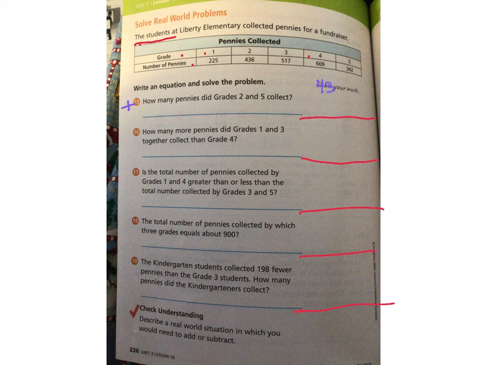So grade 2, doesn't matter which number goes on top, was 436. I'm going to use black there because I know I'm over the letters a little bit. And then I'm going to add fifth grade, which was 342. And then I'm going to add. All right. 6 plus 2.